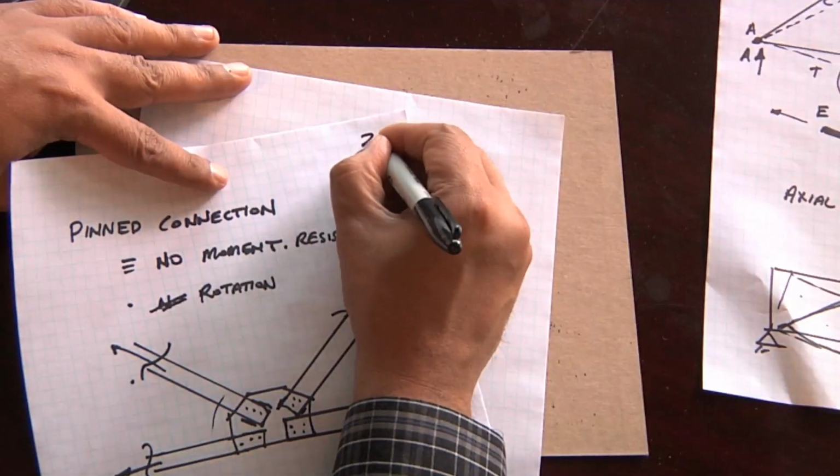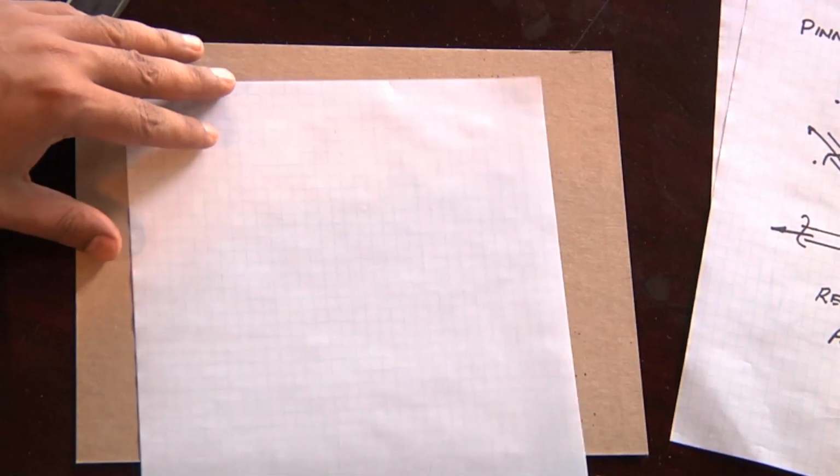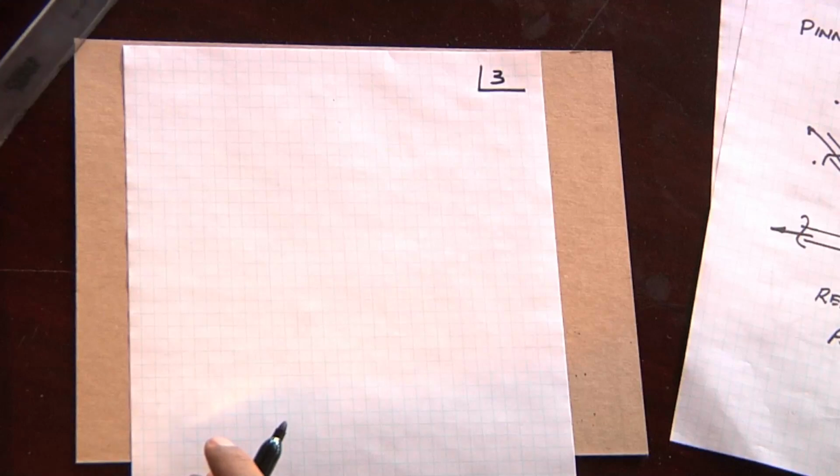We have two methods that we can use for solving a truss. Let me label this last page. This was page 2. Let's go to page 3, and let's take a look at a real truss problem. Let's make it a very simple truss problem.